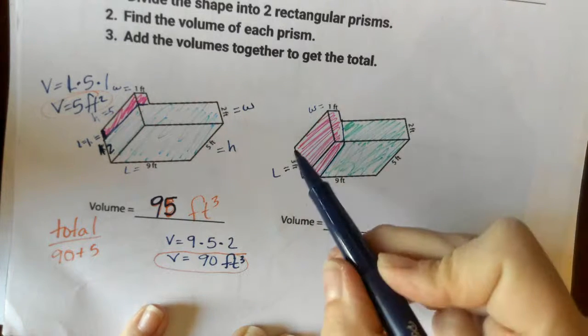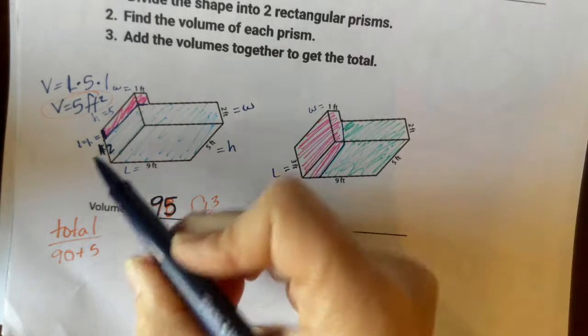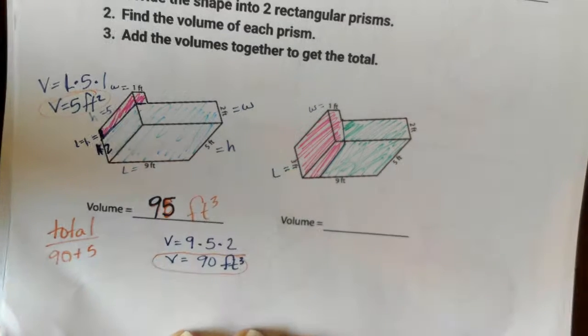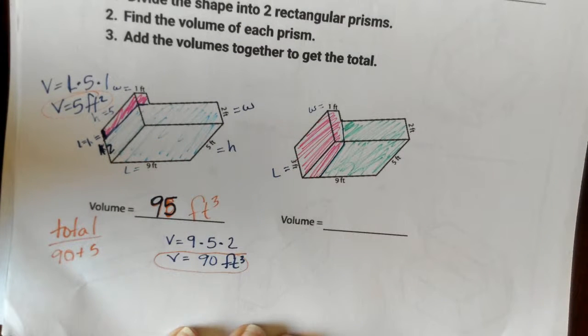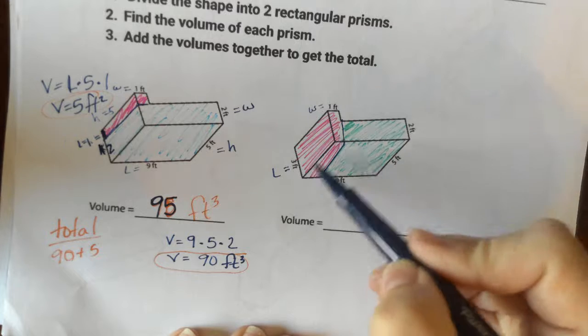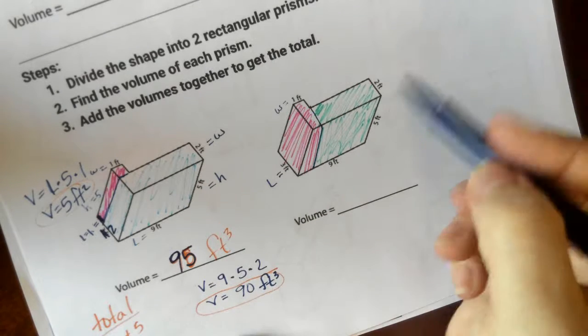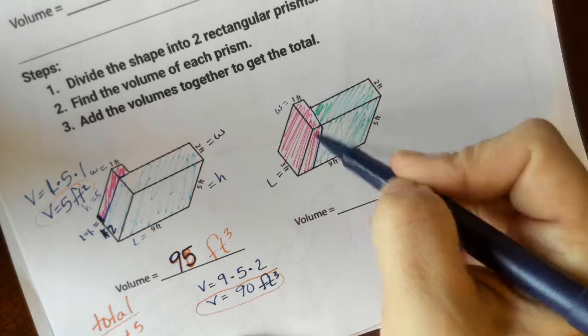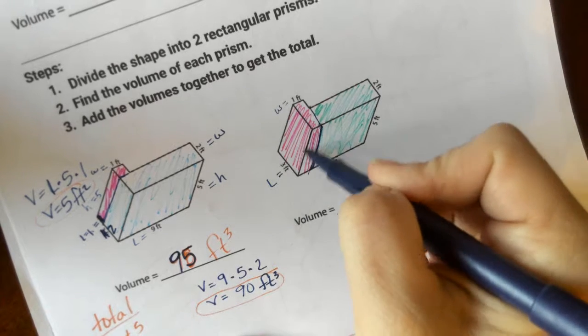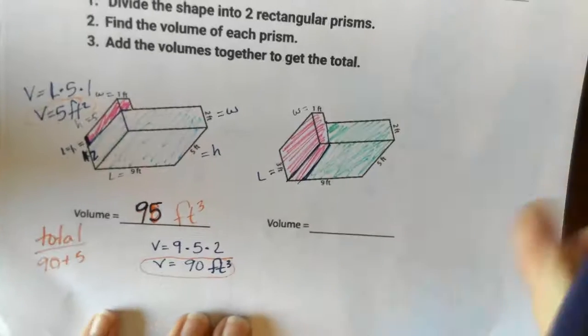This is why for me it's important to color them, because I can see visually the measurements a little bit better. Okay, so the height, remember we said that the height of both shapes, depending on how you turn it, it might help you visualize. If this one is 5, that makes the height of the pink one 5.